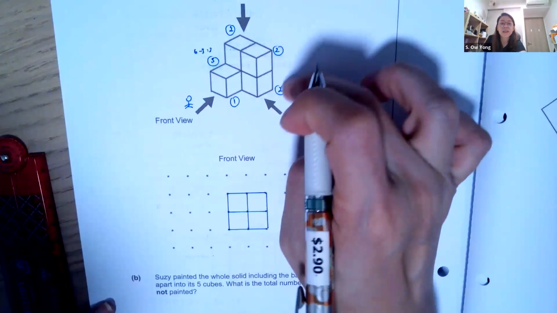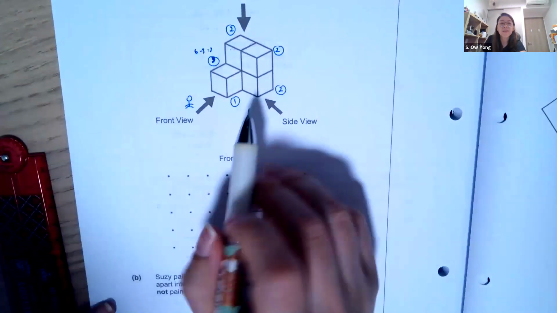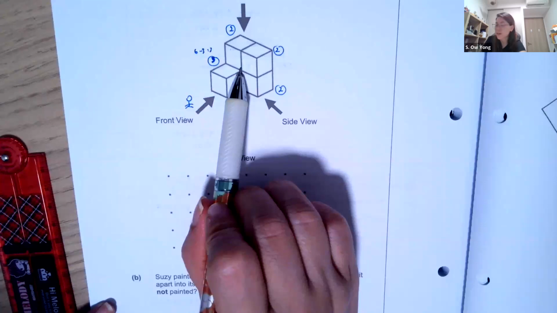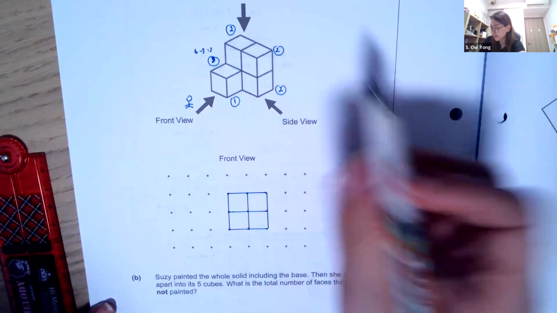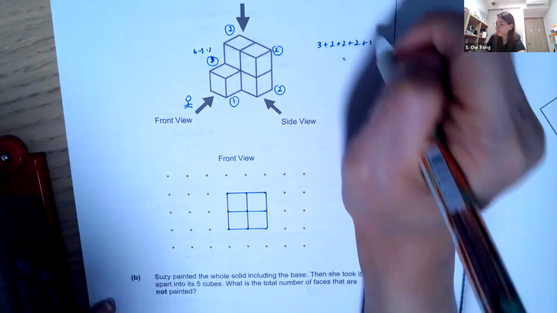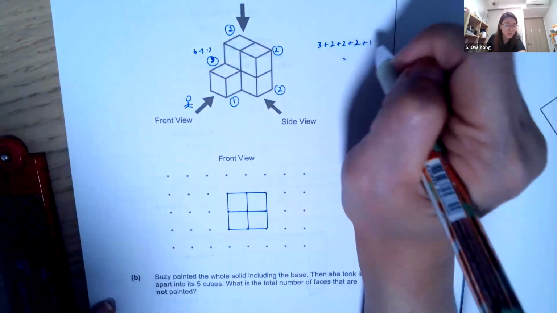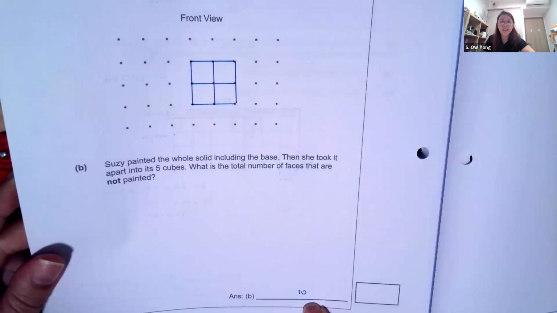Which are the 3 sides here? 1. Okay, at the side 2. And on the front 3. So you take 3 plus 2 plus 2 plus 2 plus 1. Then you will get 10. So the answer for part B is 10. All right, let's move on to question 6.